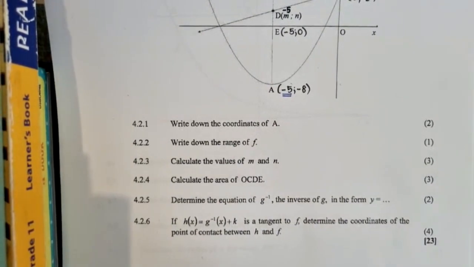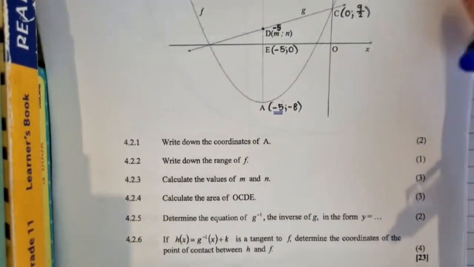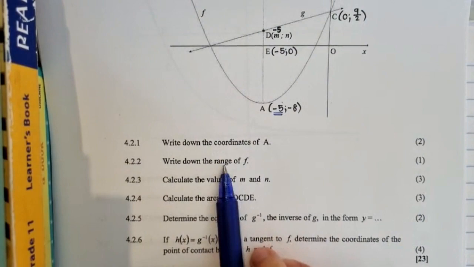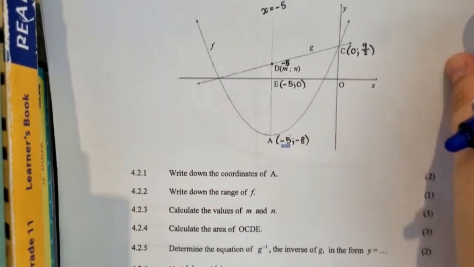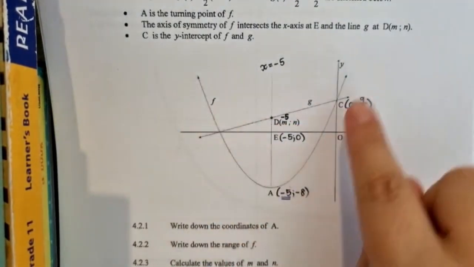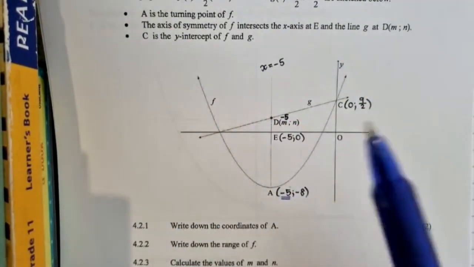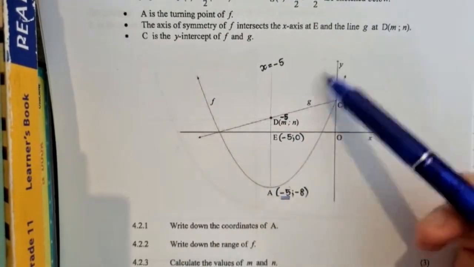Next up, 4.2.2, write down the range of F. Now guys, range is all the Y values. Domain is all the X values. So if we're looking at this graph, F, remember, is the parabola. They want us to write down the range.